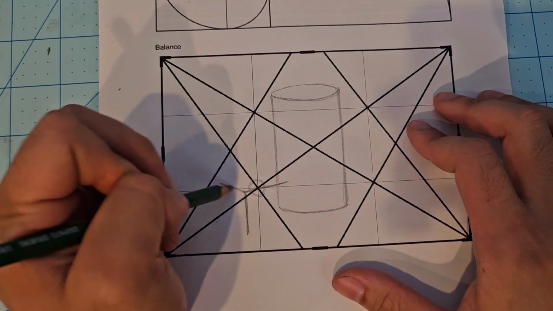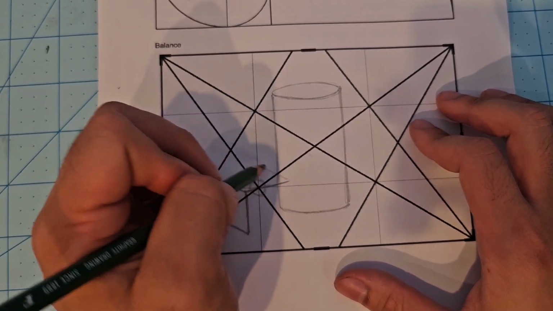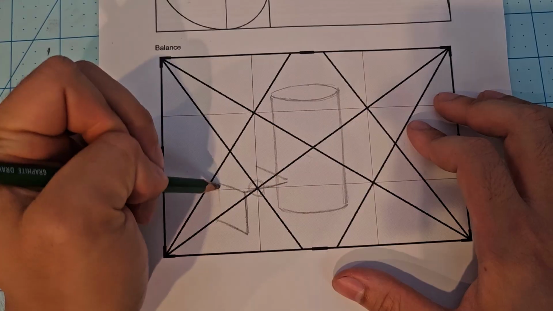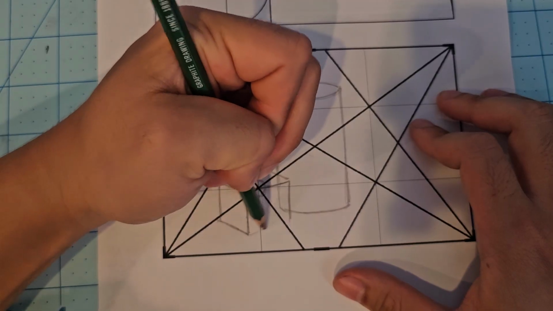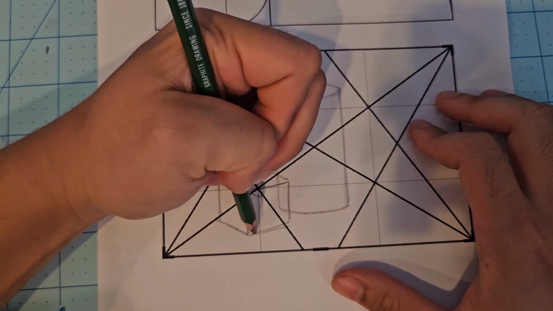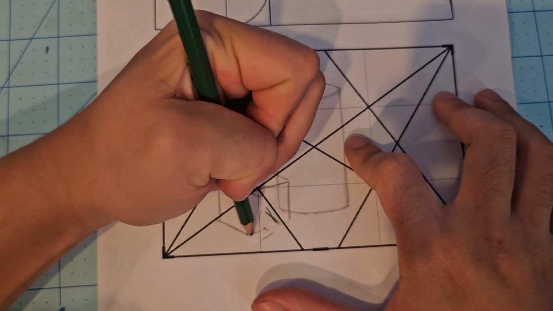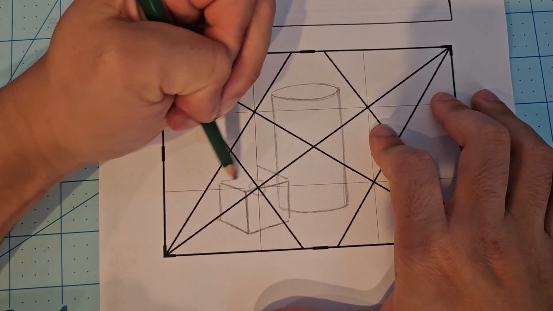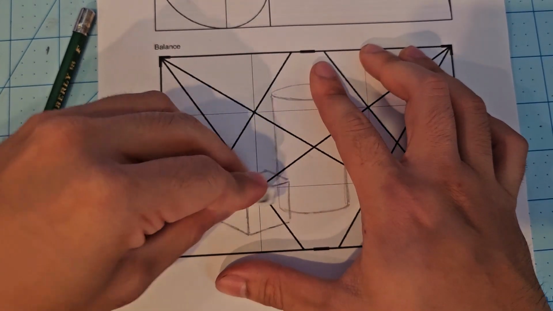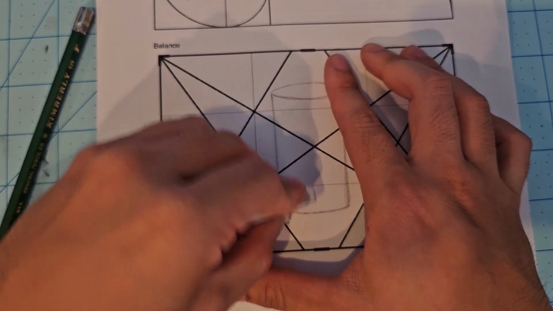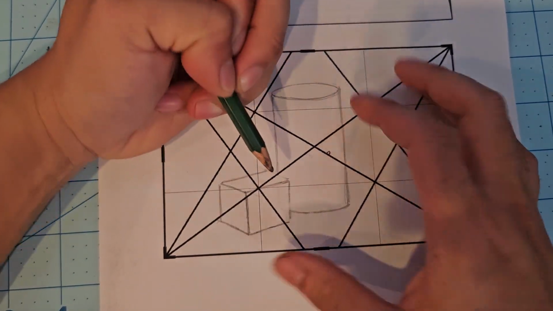So central Y, and then parallel lines for A, parallel line for A, B, B, and then C right here. Okay, messed up a little there. C, and then C. Okay. So there is my rectangular prism, and go ahead and erase any part of the cylinder that should be covered by the rectangular prism.